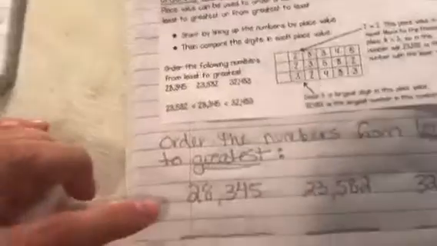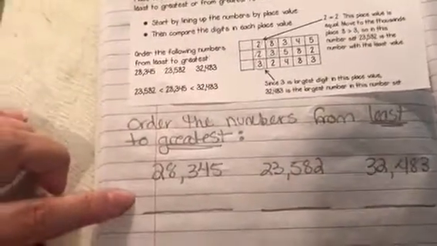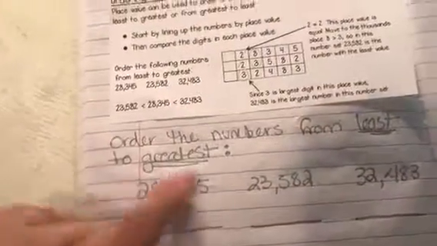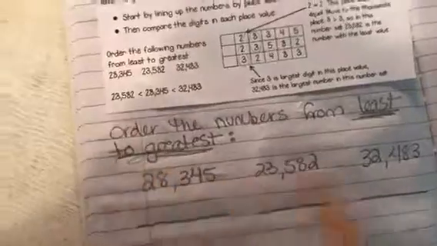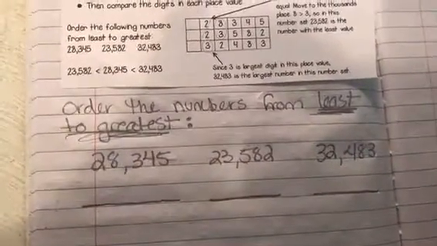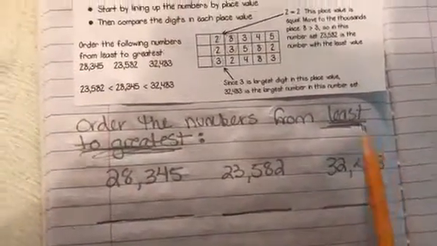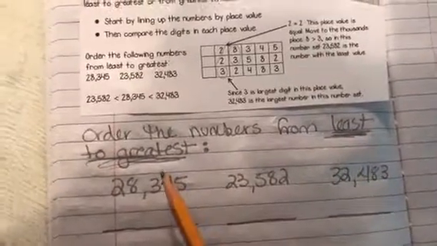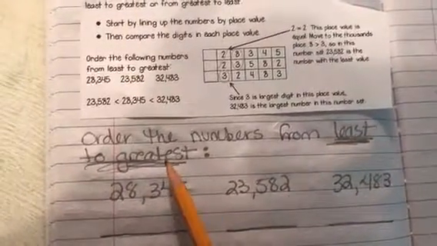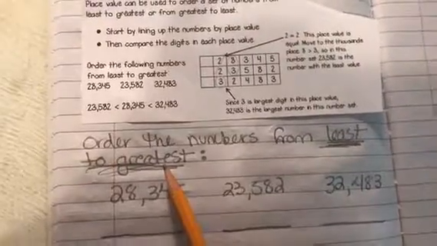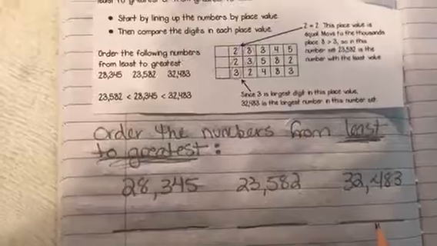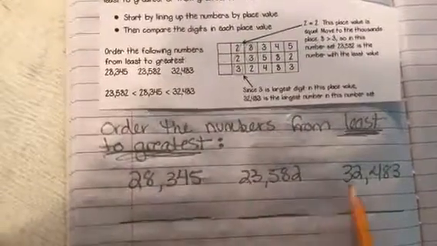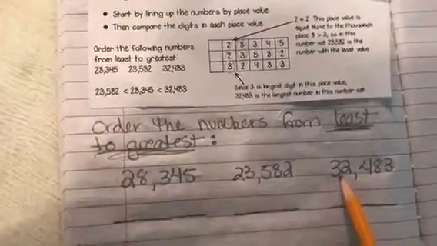Then down here, I've also written them out. I see my directions say to order the numbers, and it's really important to underline from least to greatest, so that way you won't forget. Like I said, that's the way most kids get them wrong. I always start with the biggest number, no matter if it's supposed to be from greatest to least or least to greatest. This one is supposed to have my smallest number first and my larger number last. When I look down at these numbers real quick, I see 32,000 is the biggest.